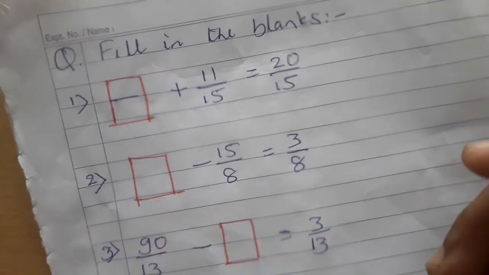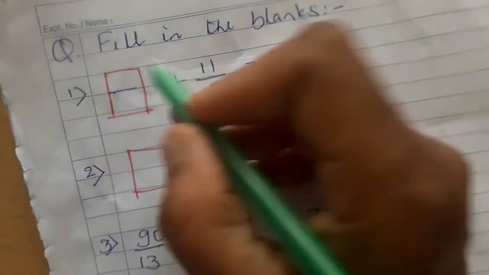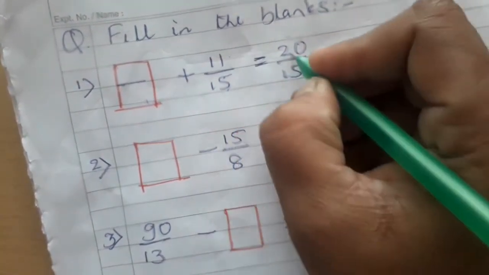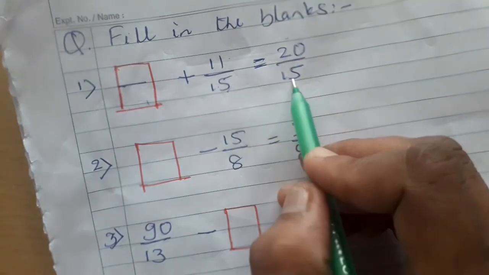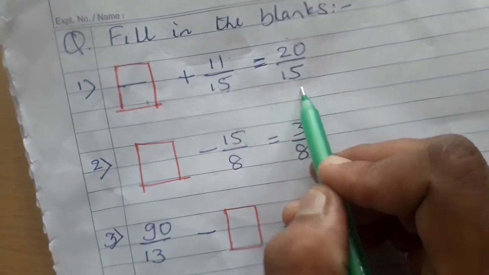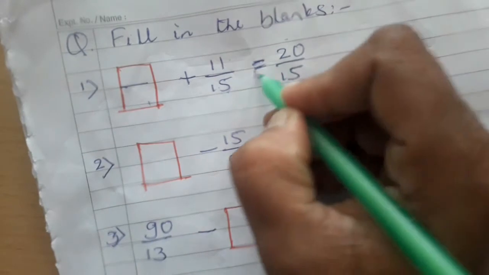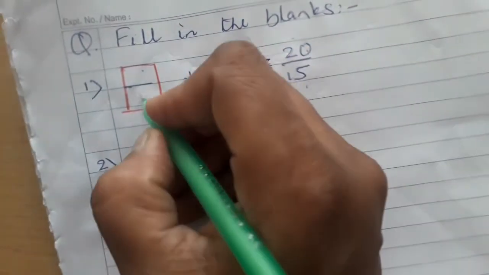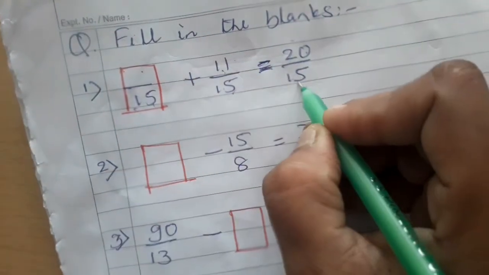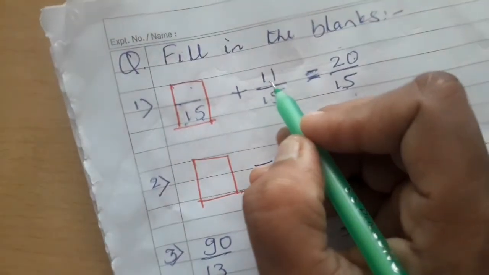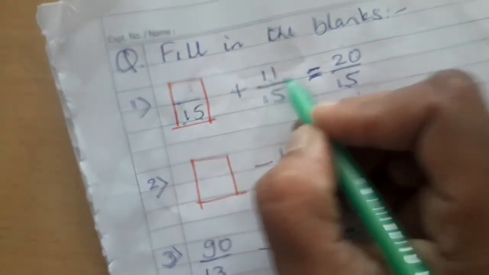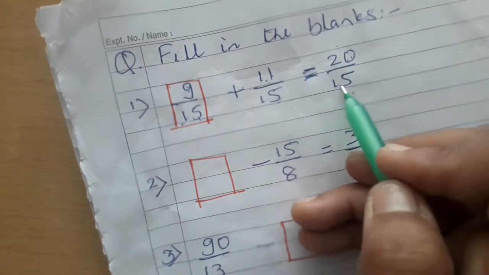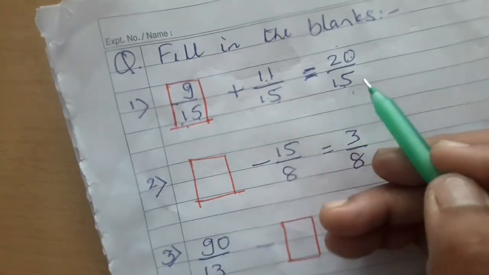Now see this question given here, fill in the blanks. So box plus 11 by 15 is equal to 20 by 15. On both the sides you can see they are like fractions given. So 11 plus which number will be 20? Denominator is 15 only, right? So you have to think which number when added to 11 gives 20, that is 9. So 9 plus 11 is 20, and the denominator remains the same.